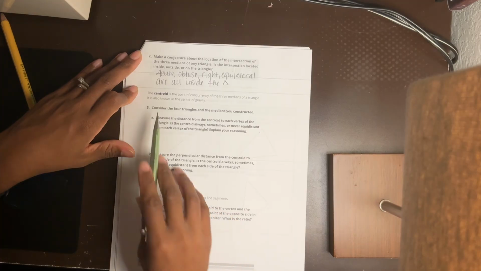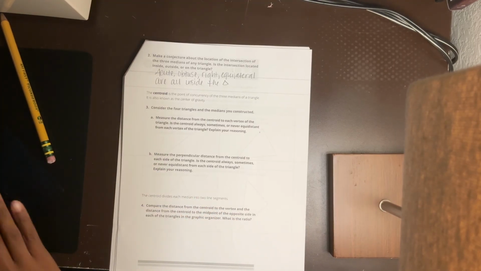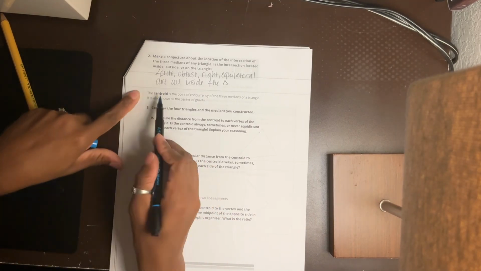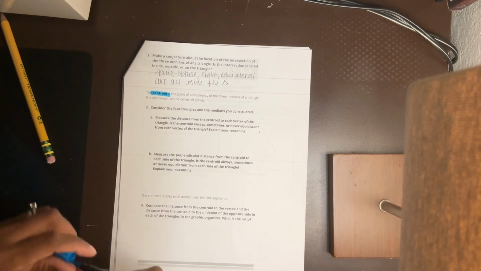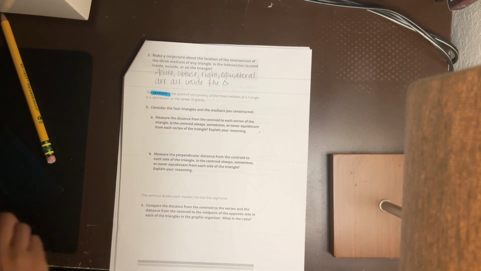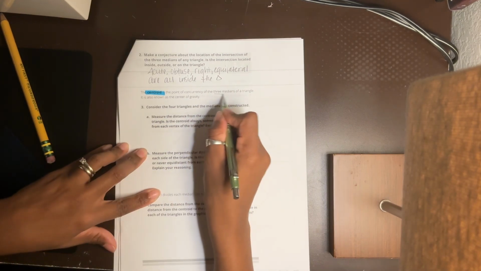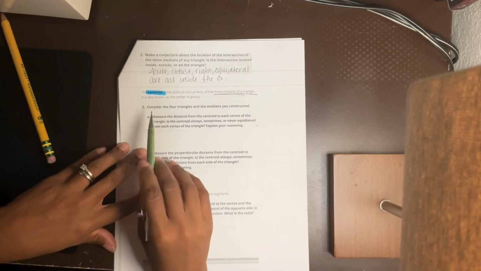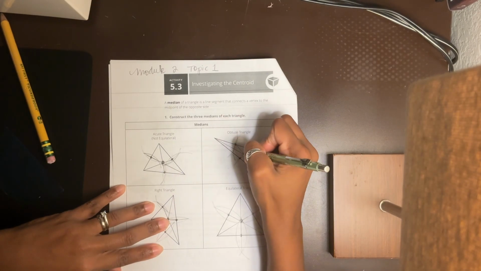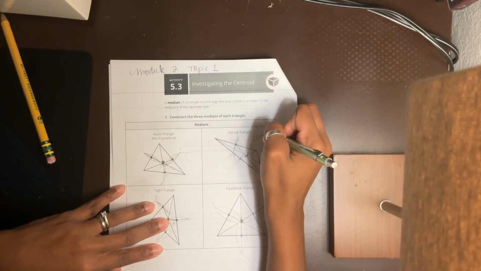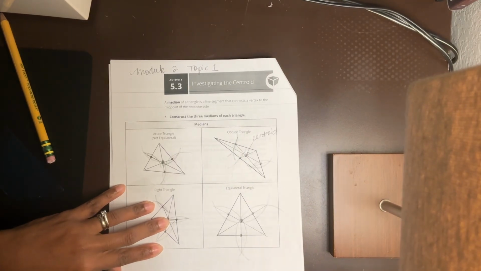A centroid is the point. See if I can use a different blue this time. All right, so the centroid is the point of concurrency for 3 medians. So 3 medians of a triangle. So each of those points is called a centroid. All right, so that is a centroid.